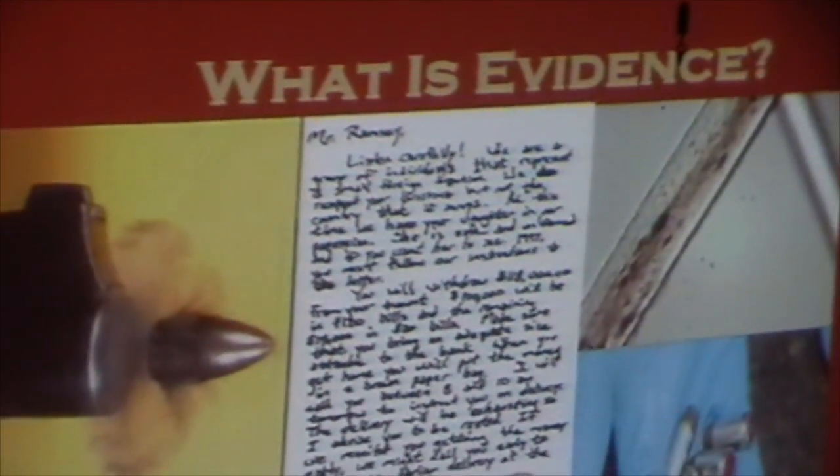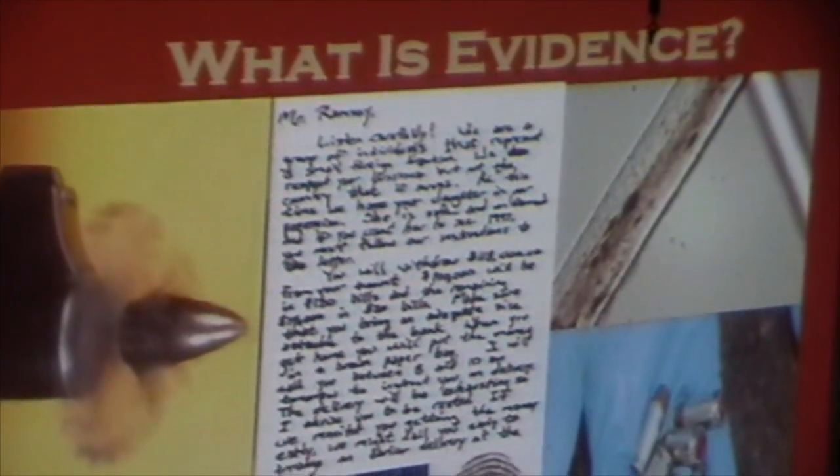A bullet on the top left can have striations, and we can look at that under the microscope. We have a note that was left at the Ramsey house. That's important, right? That's a very good piece of evidence. On the top right is a hair follicle. We can look at the hair under the microscope and tell you if it's Caucasian, what race it is, things like that.